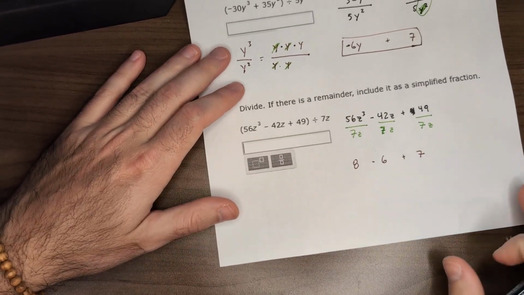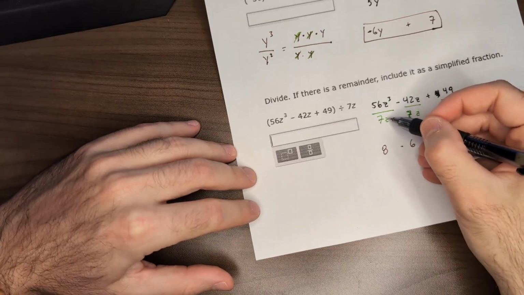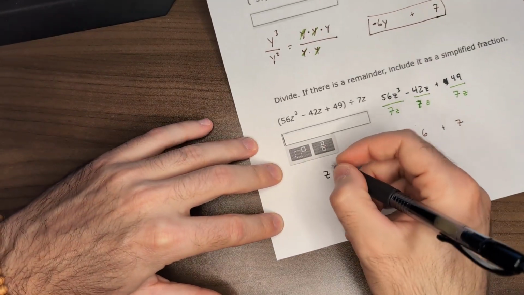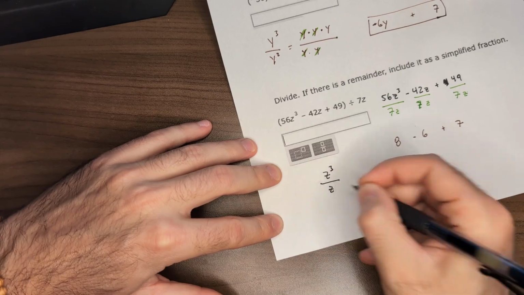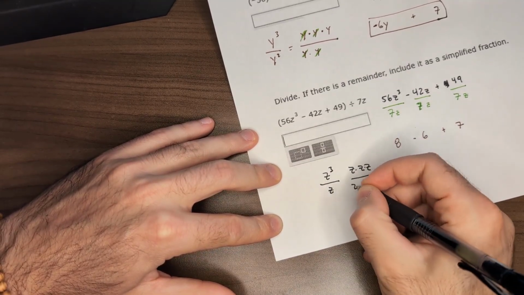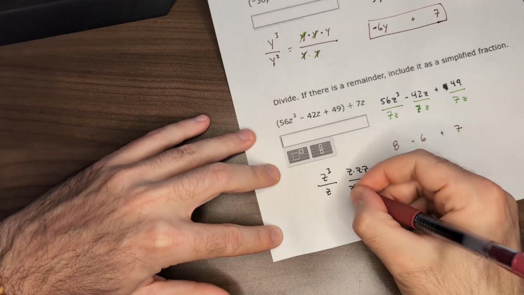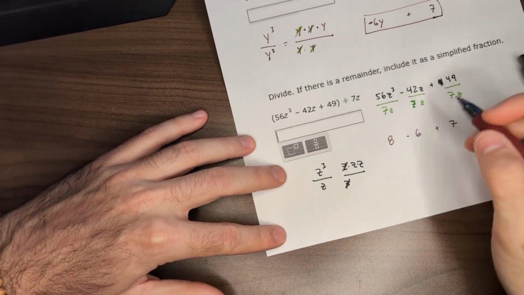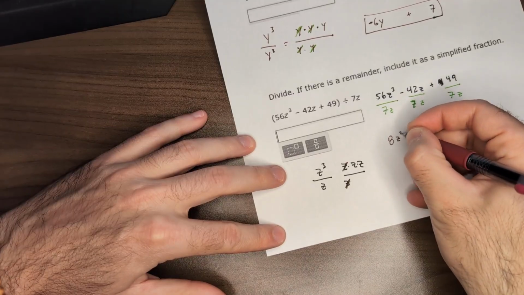Now, the difficult part is what are we going to do with these z's? Well, we've got z to the power 3 over z. That's going to give us z times z times z all over 1z. So one of the z's on the bottom cancels with one of them on top. We're left with 2 z's on top, so it's going to be z to the power 2.